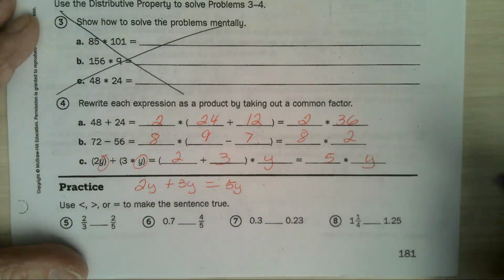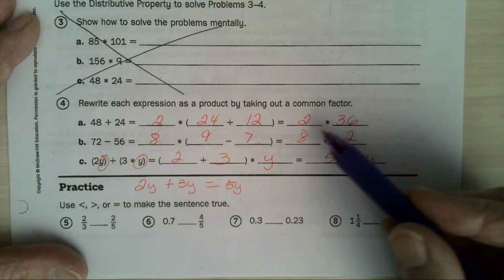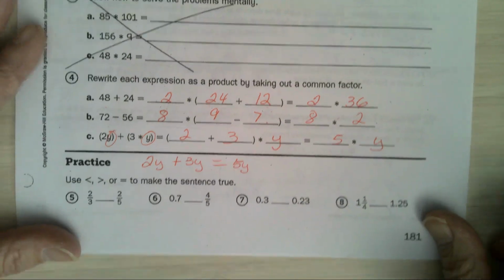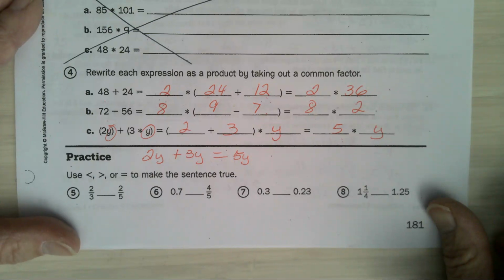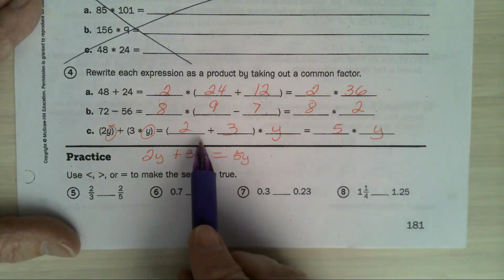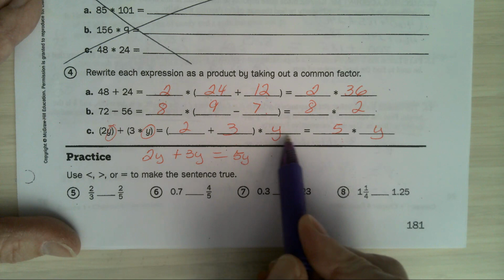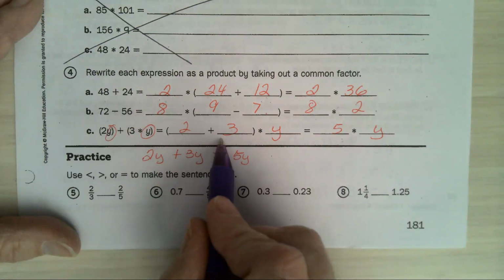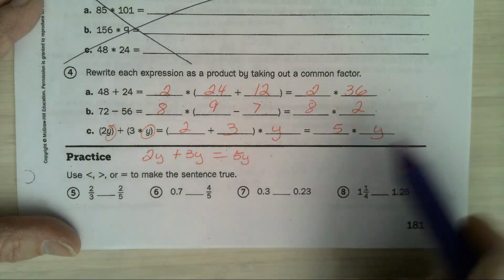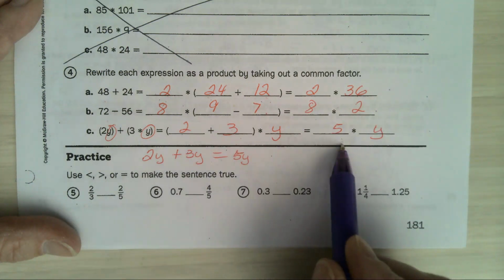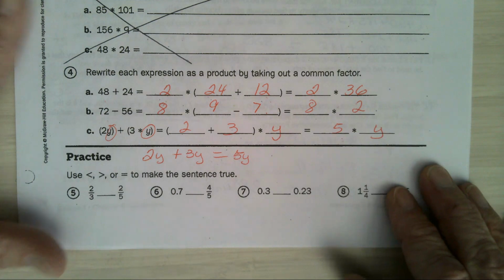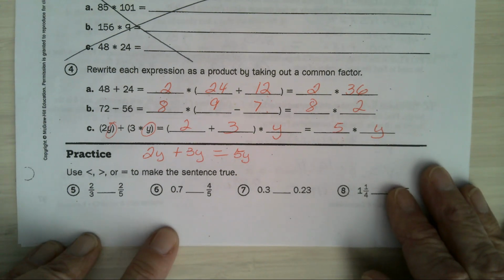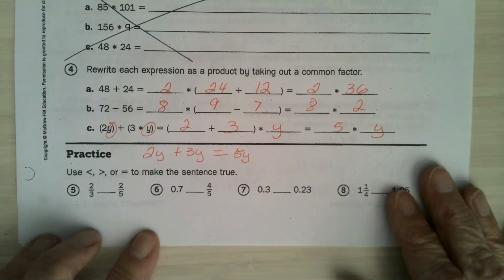And you end up with 8 times 9 minus 7 is 2. In the last one, they pulled out the y, and we put that at the end, and it'll be 2 plus 3, and you end up with 2 plus 3 is 5 times y. And here we have the answers to yesterday's homework. Any questions? All right.